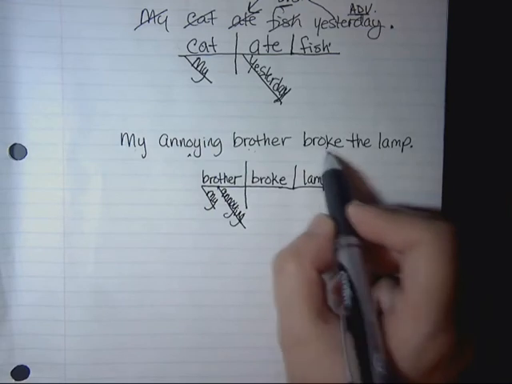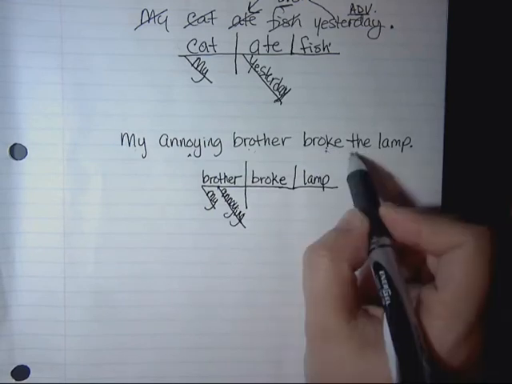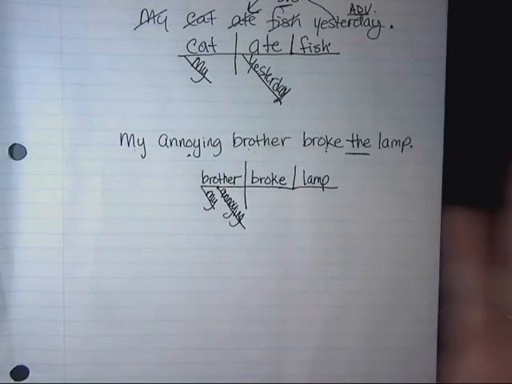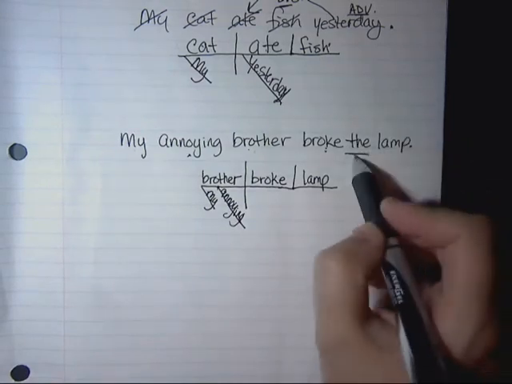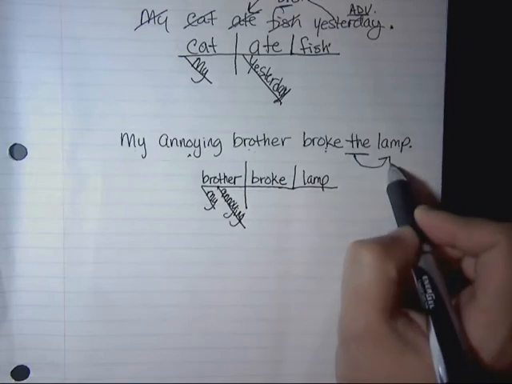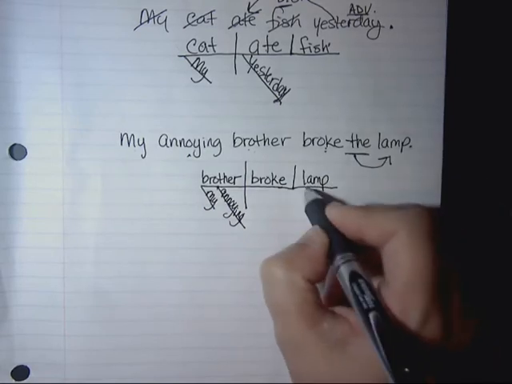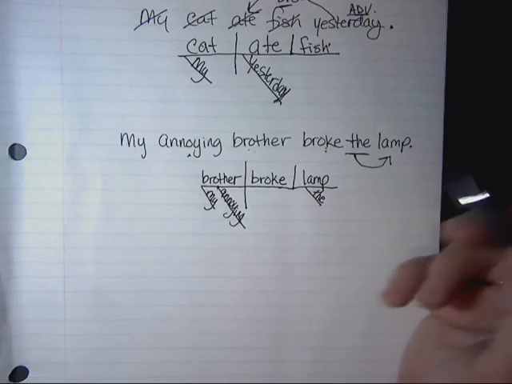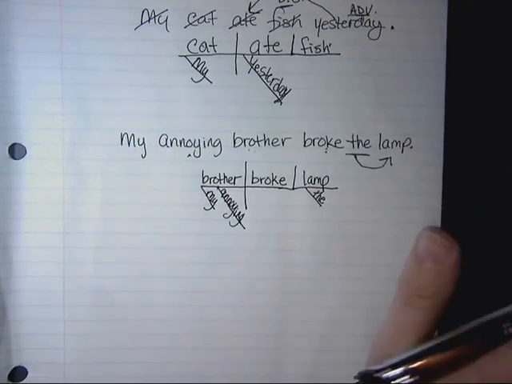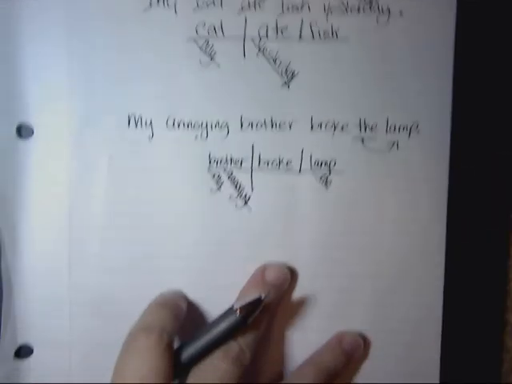We have brother, we have broke. Now, the is what we call an article. We only have 3 in English, a, an, and the. The tells us about what? That's a little harder, isn't it? The what? The lamp. Okay, so it's going to go under lamp because it describes it. And there we go. Now, let's move on just a little bit.